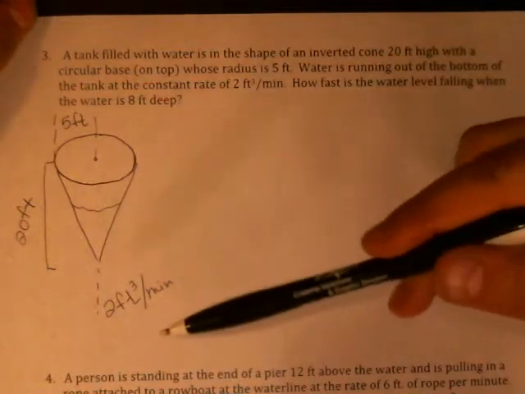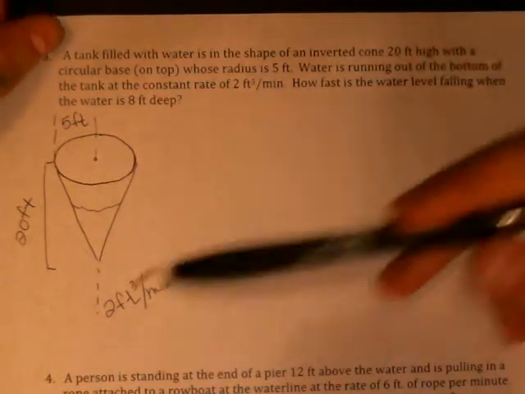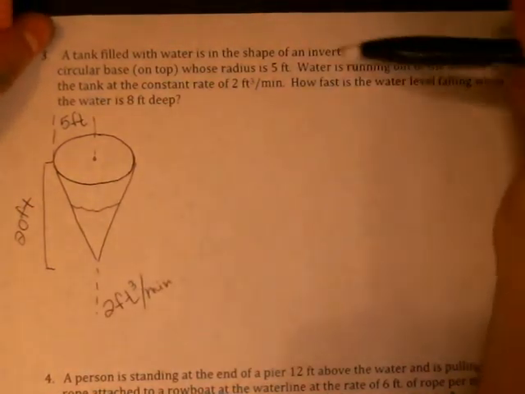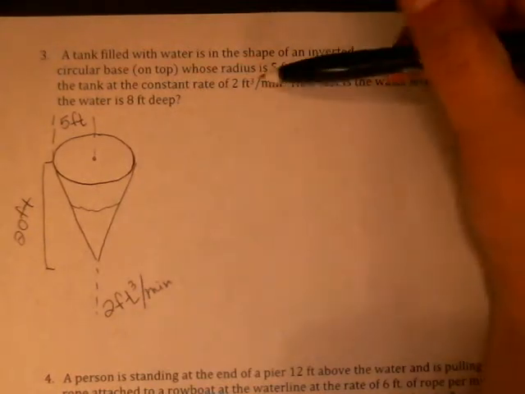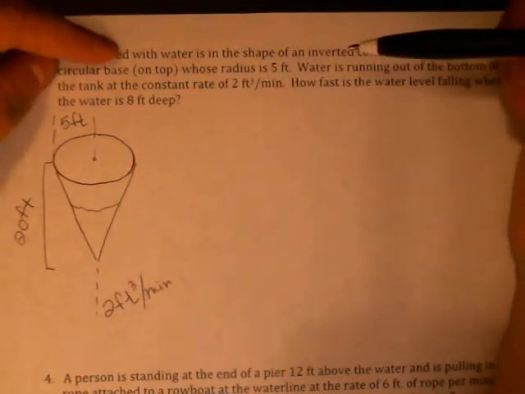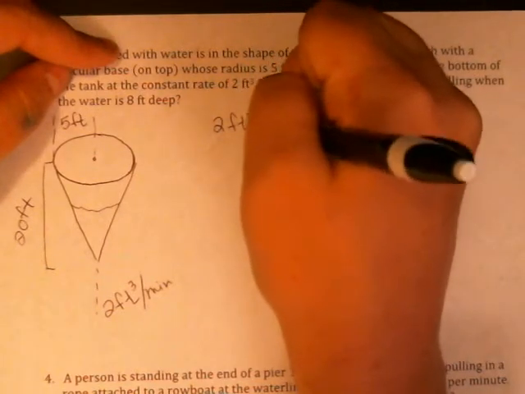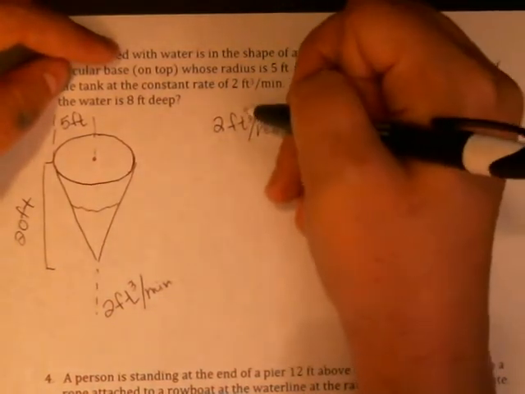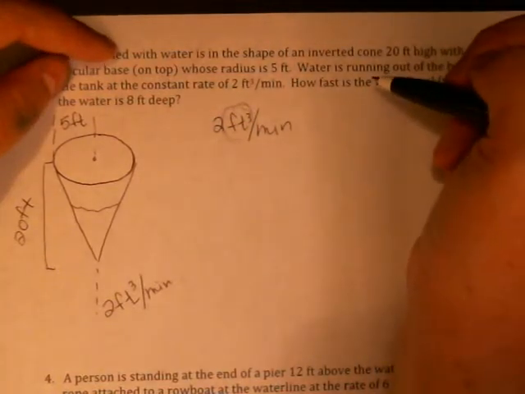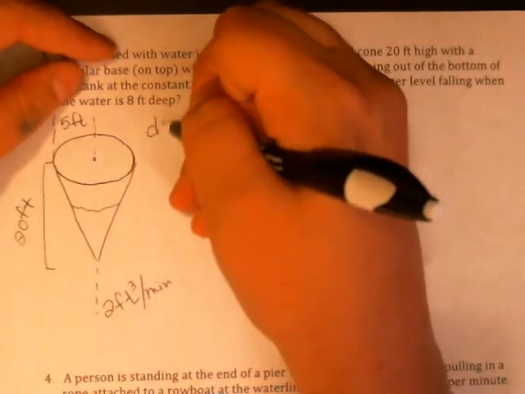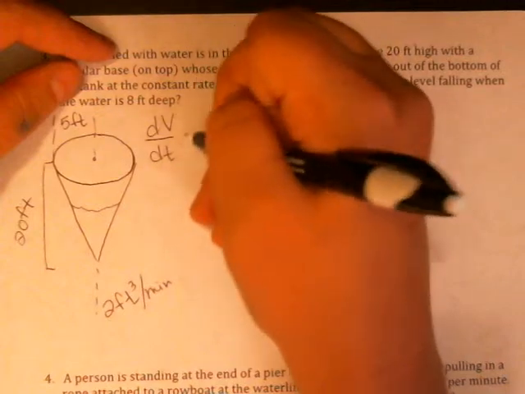Okay, we've got this 2 cubic feet per minute. I labeled it here in my picture, but let's actually give it a derivative name. That's definitely a rate of change, right? Cubic feet per minute. So if we take that 2 feet cubed per minute, once again, I think units should be a really big key here. Cubic feet is a volume, so this is a dV dt.